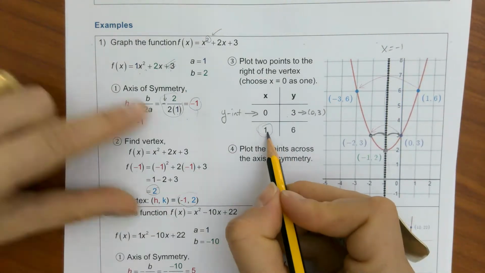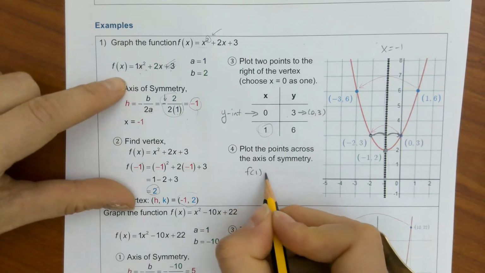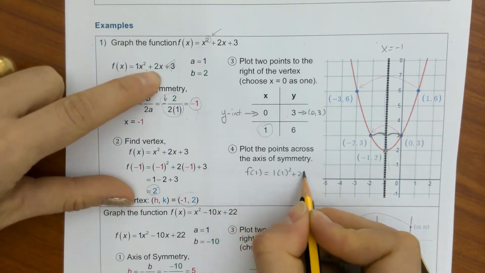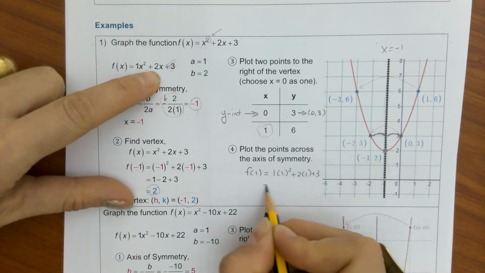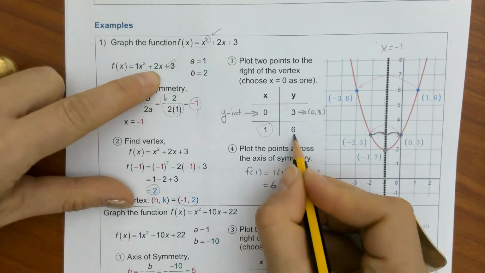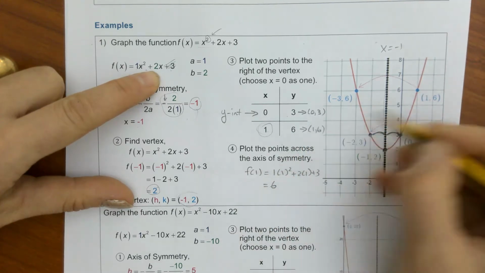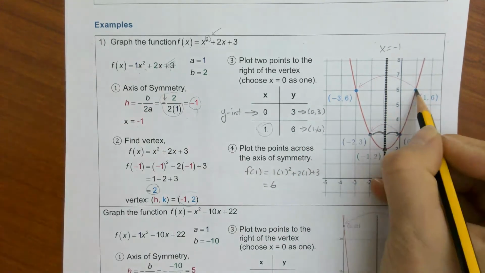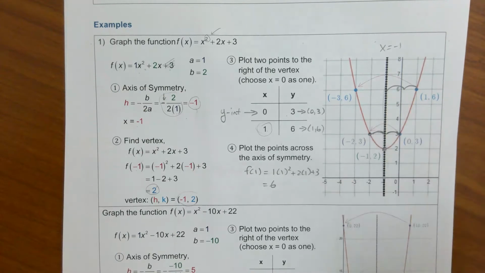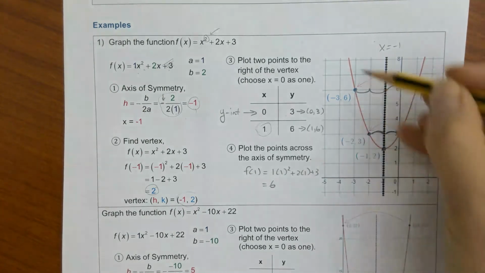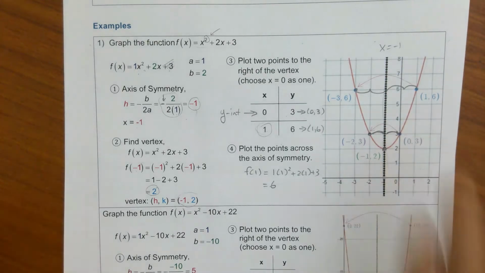So if x equals 1, I go 1 times 1 squared plus 2 times 1 plus 3, and using my calculator, that gives me 6. So that's my next point, (1, 6). If I know this point, which is 2 jumps away from the axis of symmetry, I can put this point on. Then I just connect the dots, and I have my parabola.